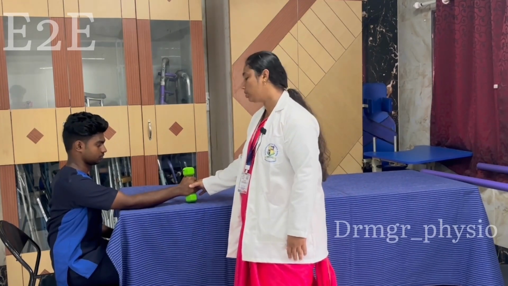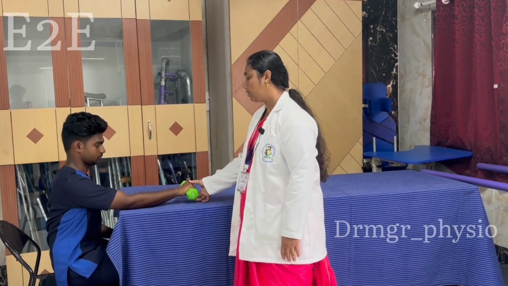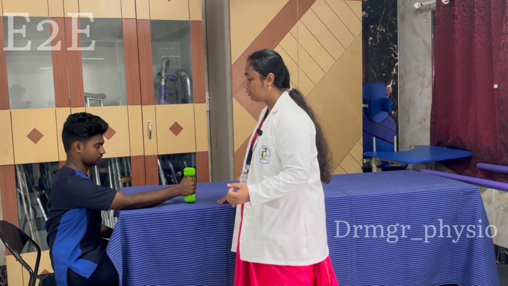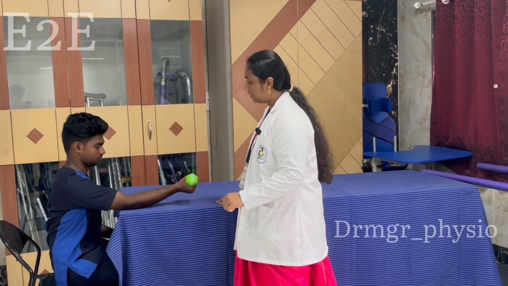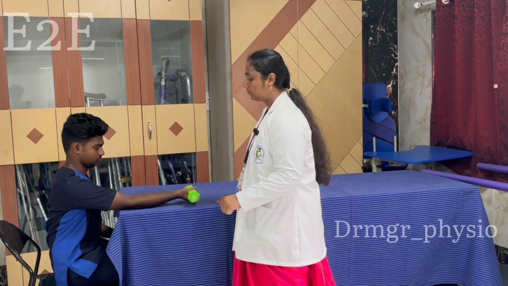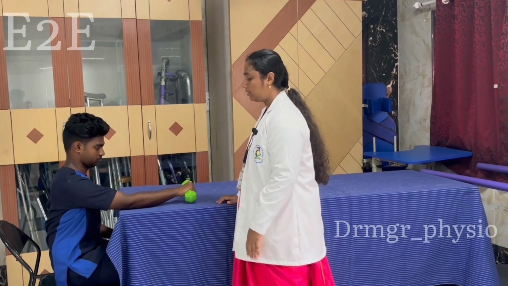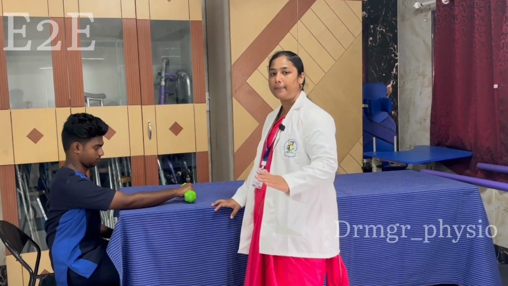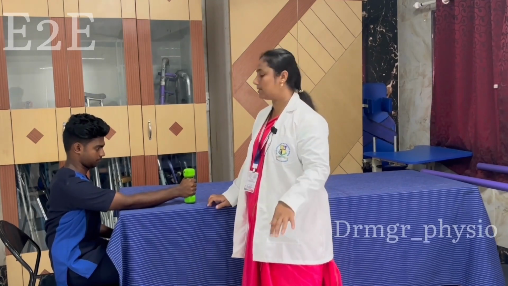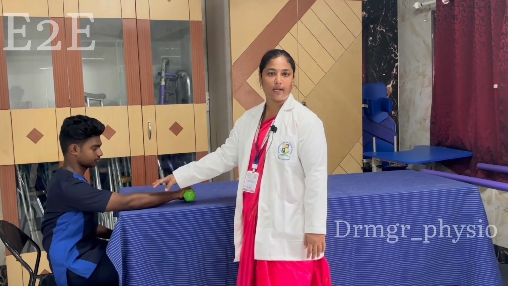From this he has to do the pronation, then coming to the neutral position, then supination and back to the neutral. Like this we have to do the repetitions and the sets with intervals. So, followed by forearm supination and pronation.